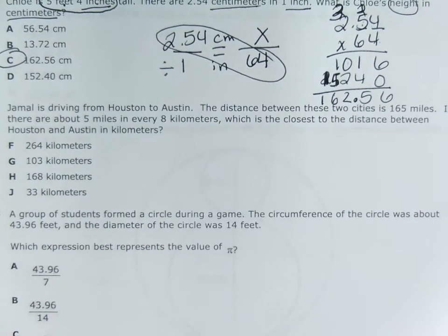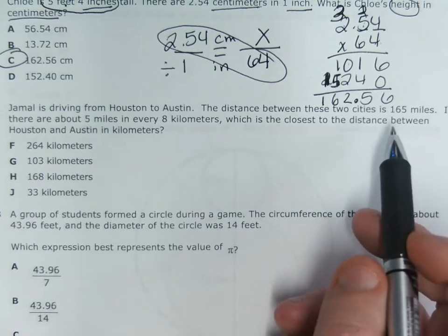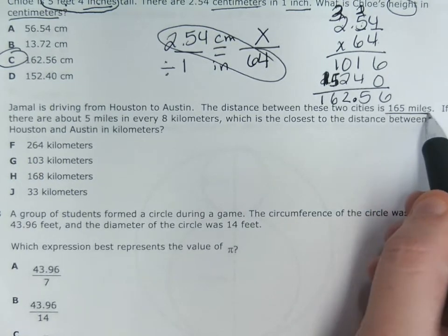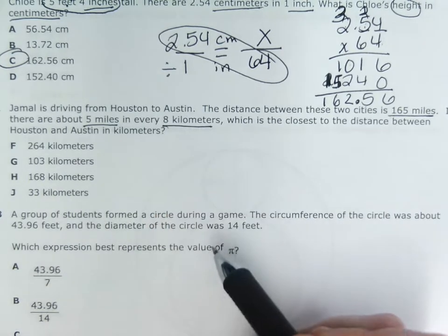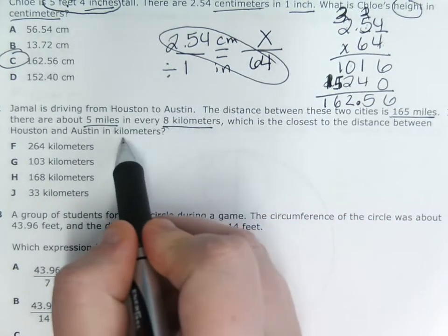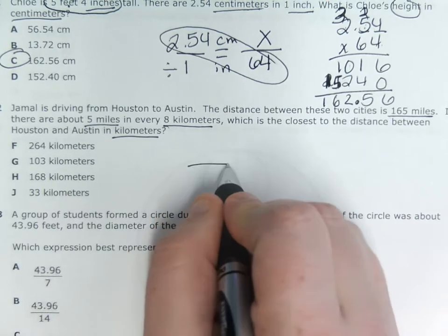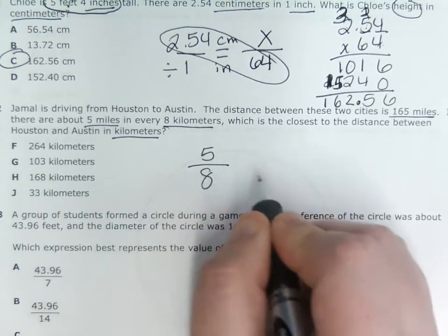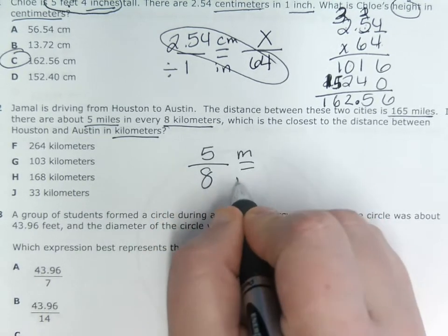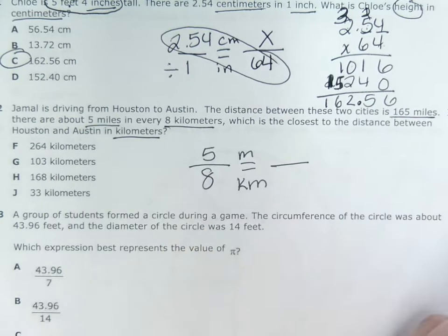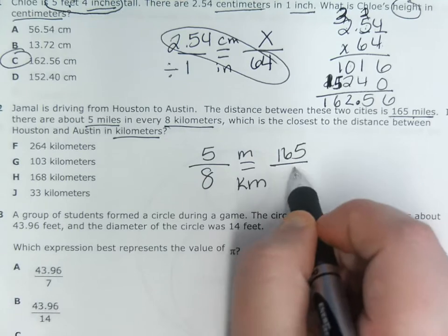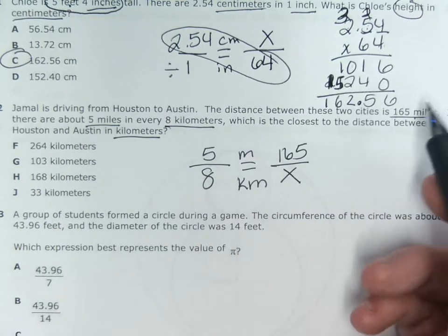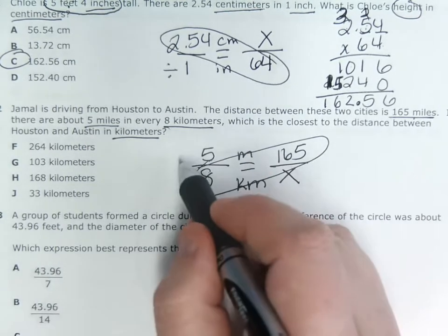Okay, so let's see. Jamal is driving from Houston to Austin. The distance between these two cities is 165 miles. If there are about 5 miles in every 8 kilometers, what is the closest distance between Houston and Austin in kilometers? Okay, so I know 5 miles is 8 kilometers. So I'm going to do miles on top, kilometers on bottom. Okay, and I know it's 165 miles between the two, and we're trying to find it in kilometers. So I'm going to cross multiply and then divide.